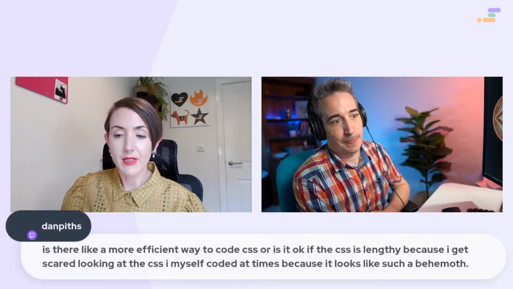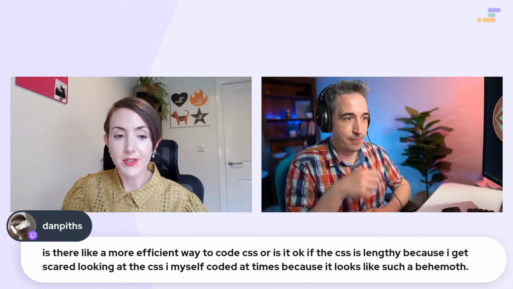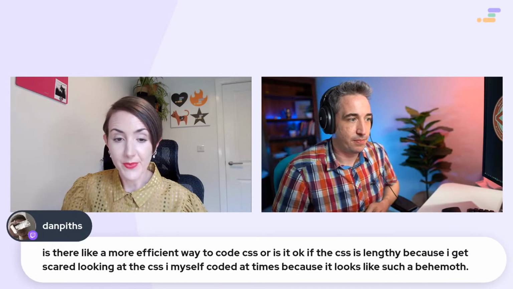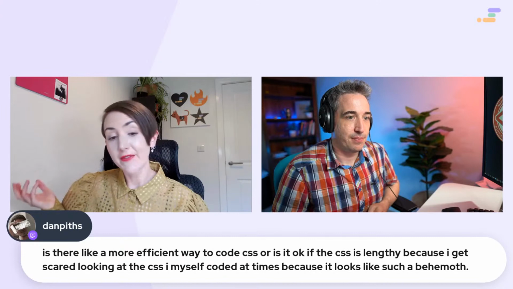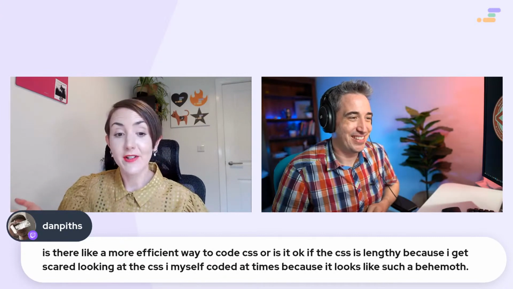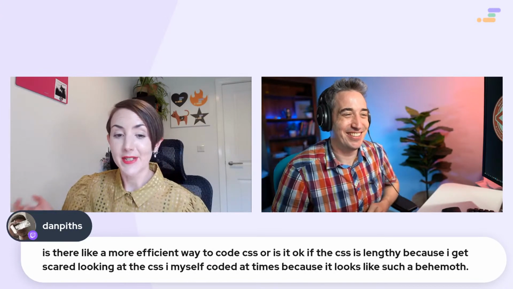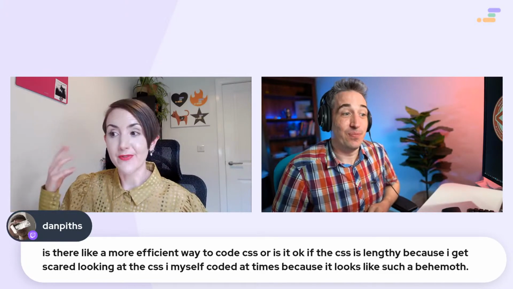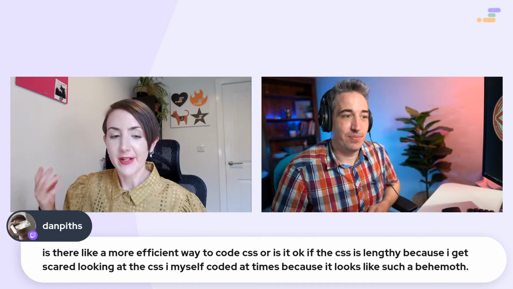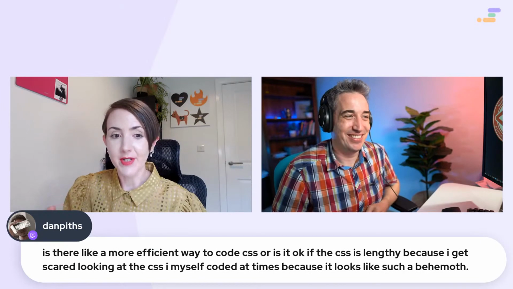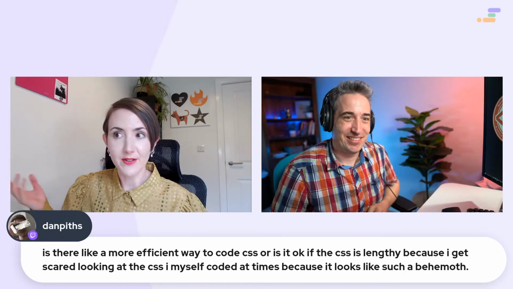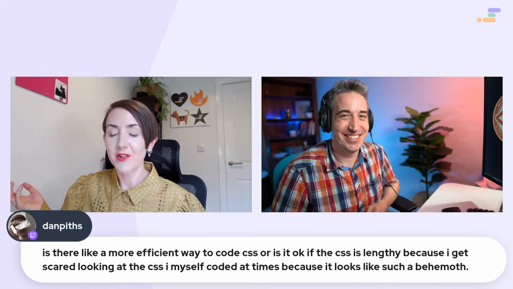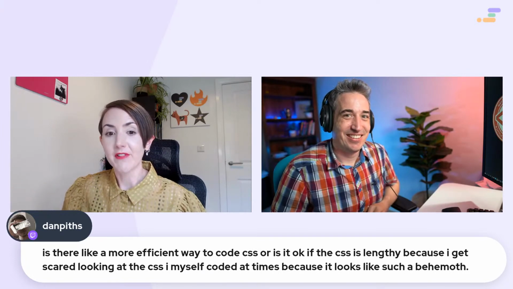I think this might at least partially answer Dan Pitt's question. Is there a more efficient way to code CSS? Or is it okay if the CSS is lengthy? Because I get scared looking at the CSS I coded because it looks like such a behemoth. So what you're saying about reusability obviously will reduce the amount of code. But I do hear what Dan's saying. Sometimes when you style a button and it takes like 20 lines of code, you think, is there a better way of doing this? What do you reckon?